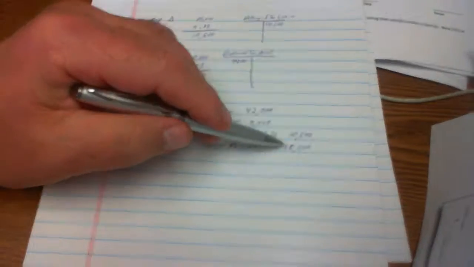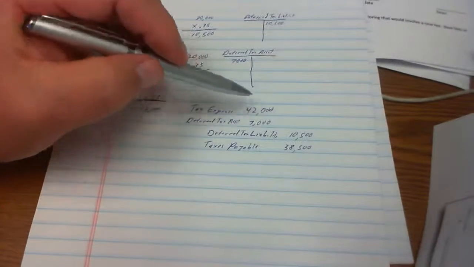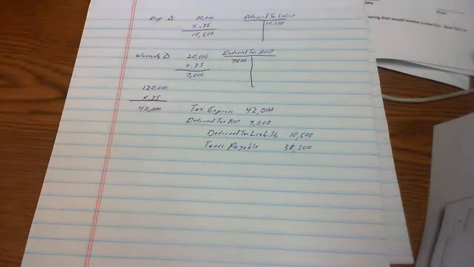So we've got $49,000 on the credit side, $49,000 on the debit side, and so our journal entry balances. So that's good.